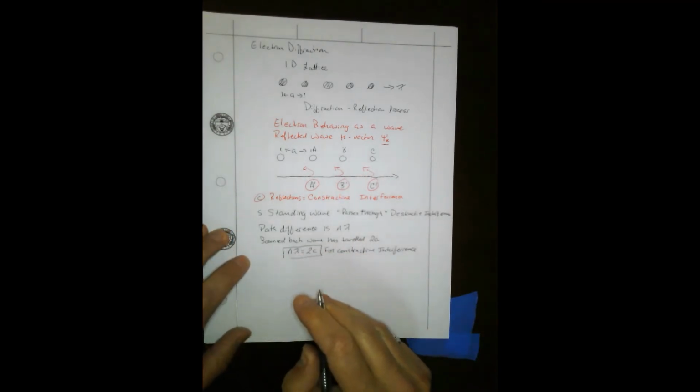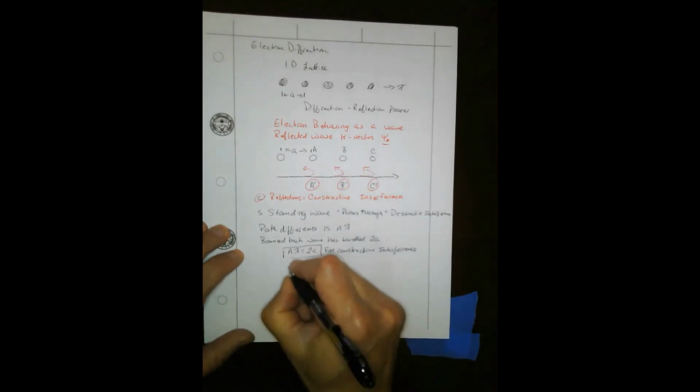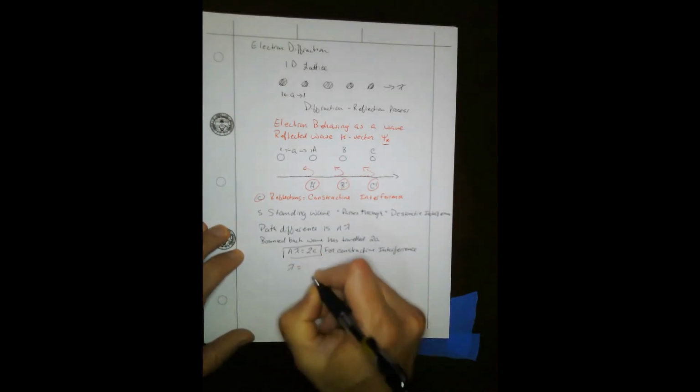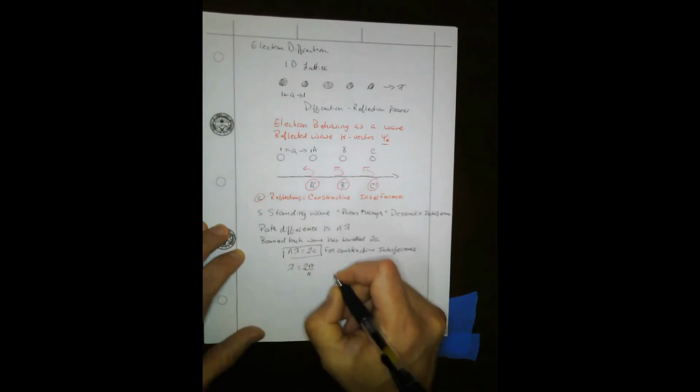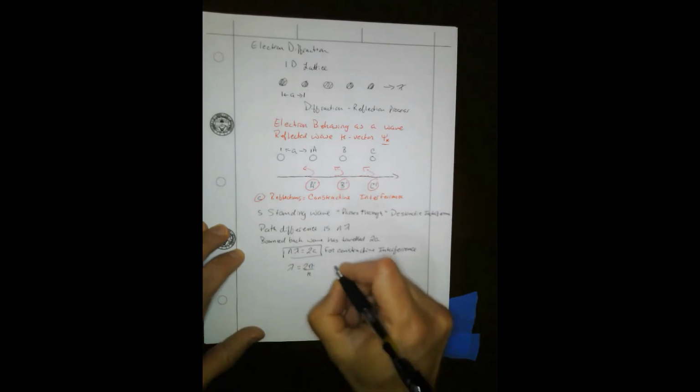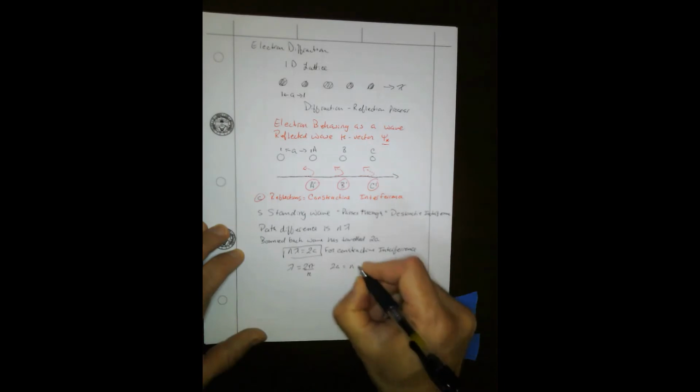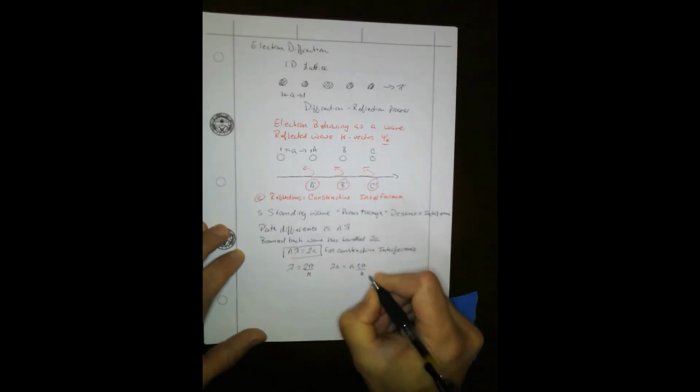This is an equation of a familiar form. We've seen this before where we have an equation for lambda, and we can put this in terms of k. So we can rewrite our equation: 2a equals n times 2 pi over k.